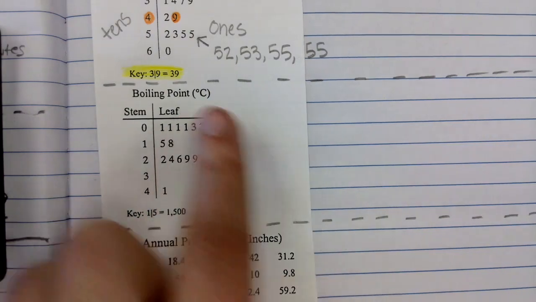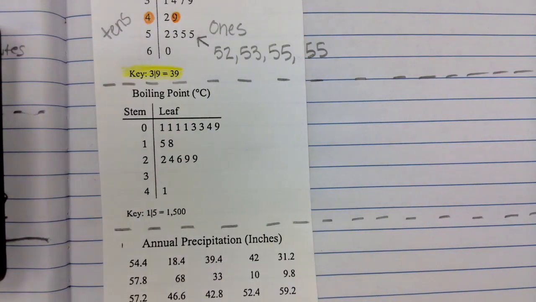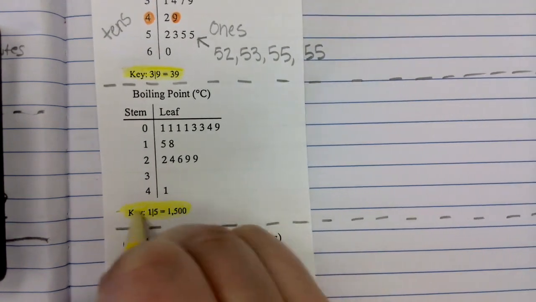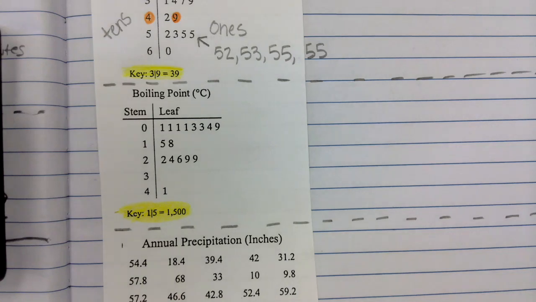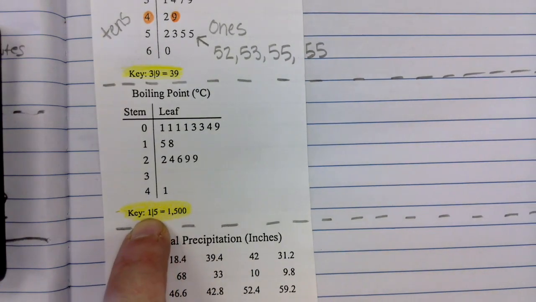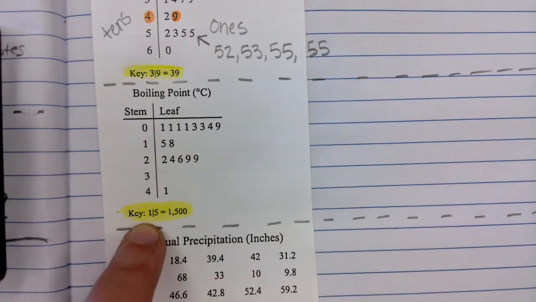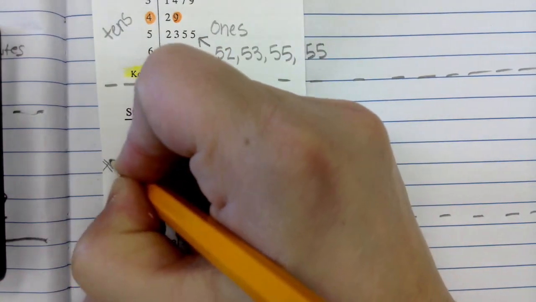Okay, so we're going to start by looking at our key. Our key tells us 1|5 is 1,500. This 1 is on the left side. That represents the stem. So all of these stems represent what place? The thousands. And then the 5 is the part of this 500. So this is the hundreds.